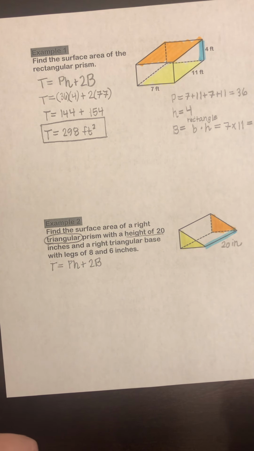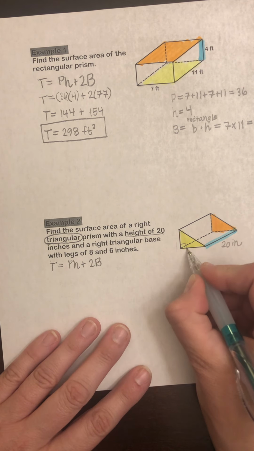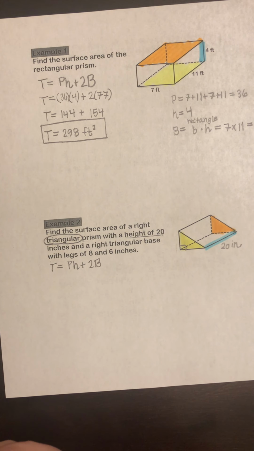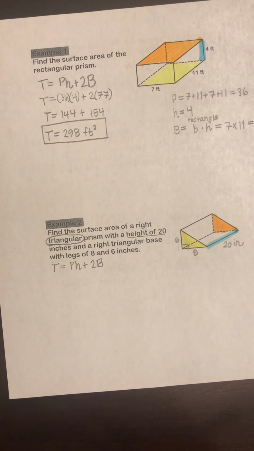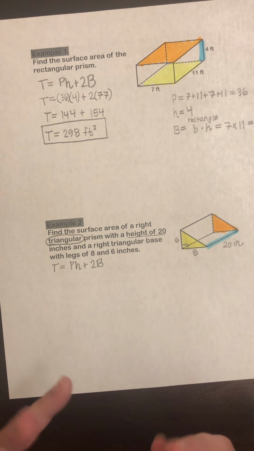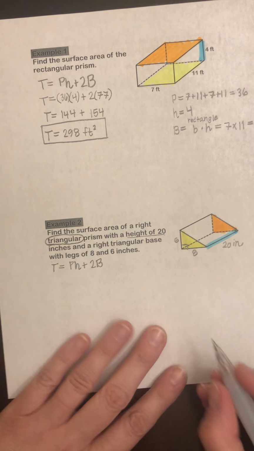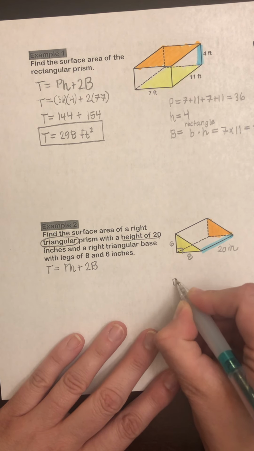Now let's look at the other numbers. It says we have a right triangular base, so that tells me I'm going to have a right angle. I'm going to put a box in my picture. And then it says the legs are 8 and 6. Remember, the legs are the two sides that make up the right angle. So 8 and 6, it doesn't matter which one you decide to put where. How's everybody doing so far? We doing okay? All right, so let's start with capital P.